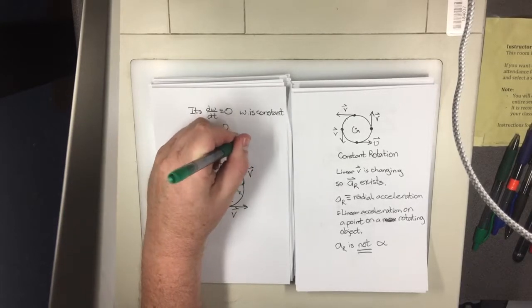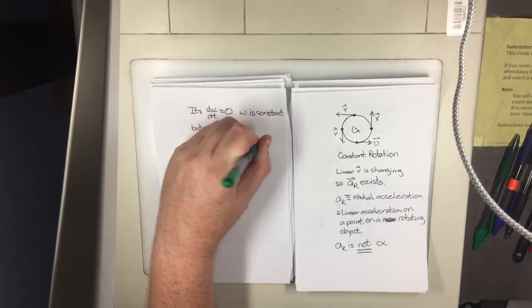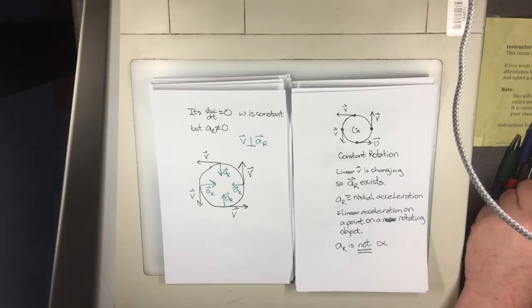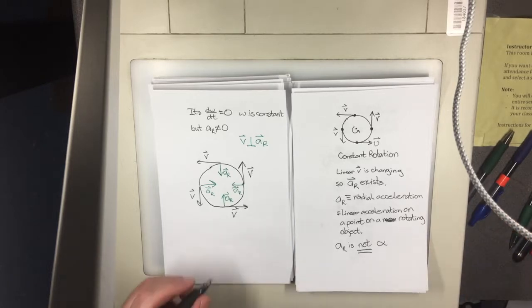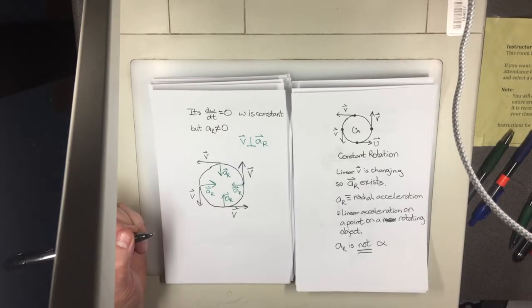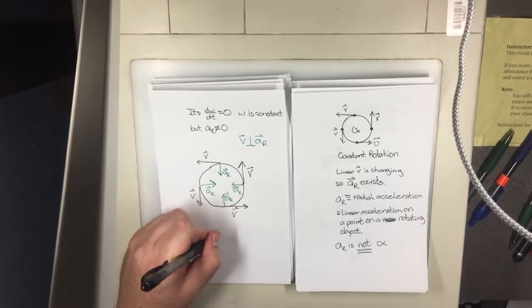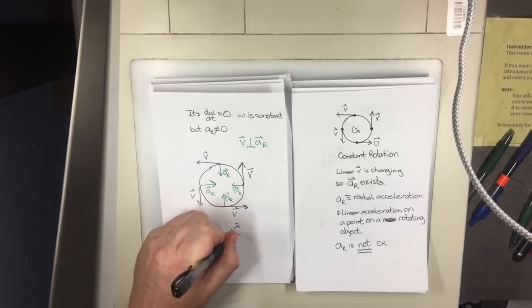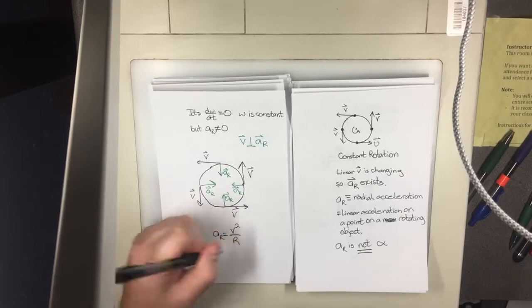The V is always perpendicular to AR. AR is always perpendicular to V. And the relationship between this linear velocity and the radial acceleration is that radial acceleration is equal to v squared over r.